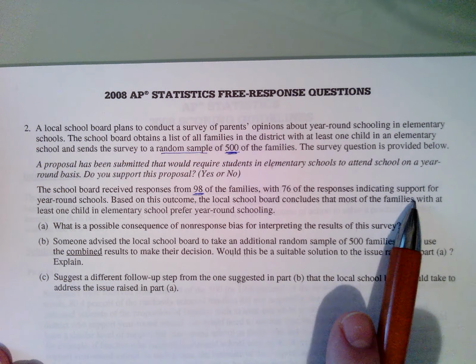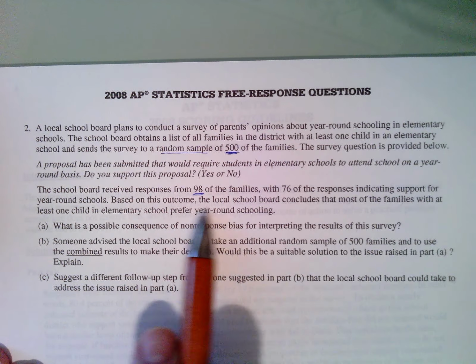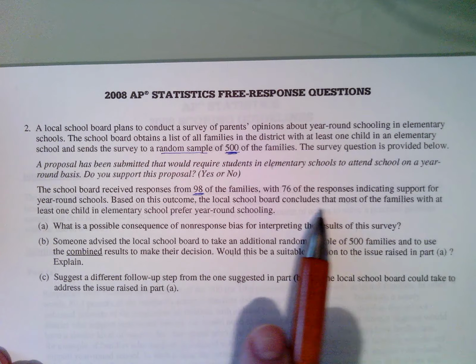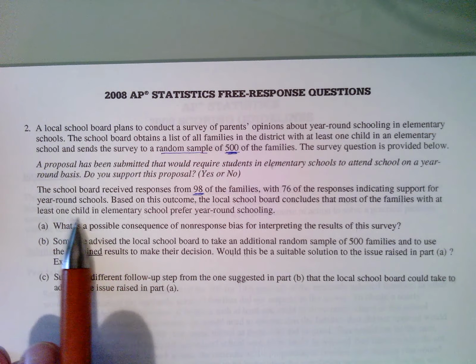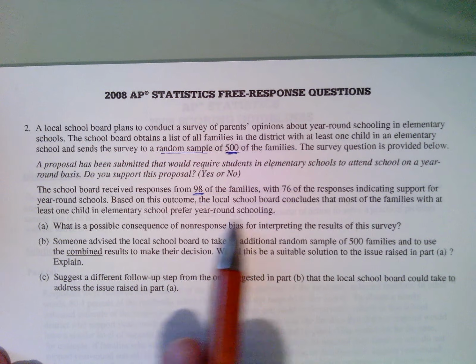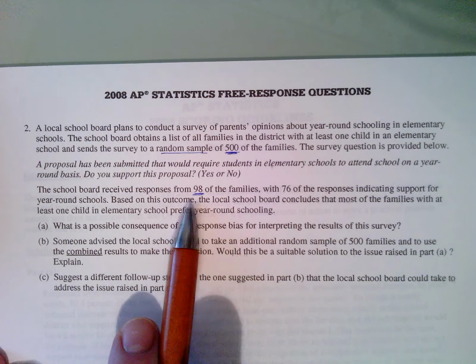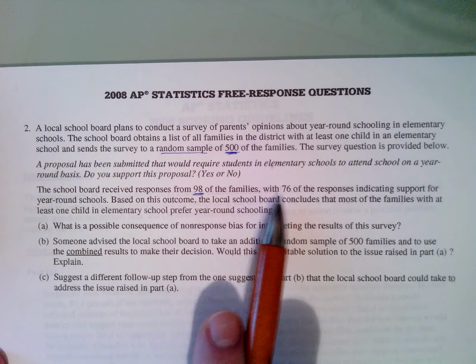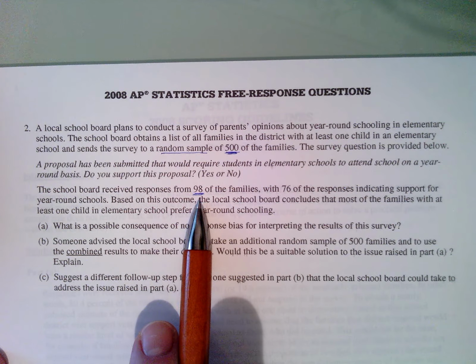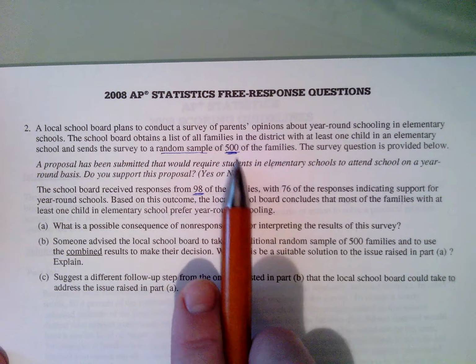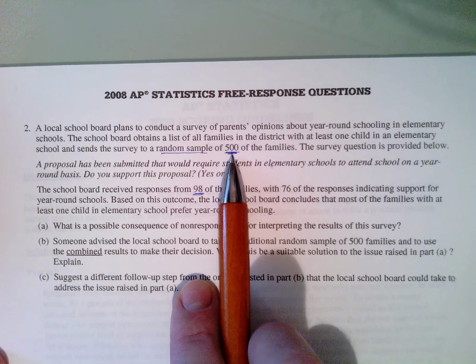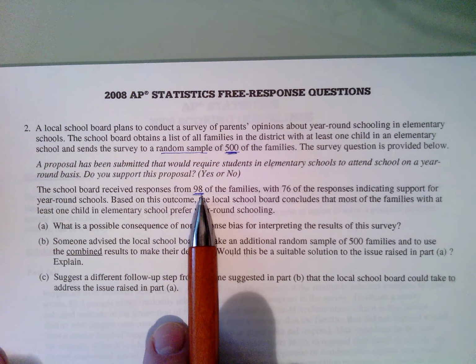Based on this outcome, the local school board concludes that most of the families with at least one child in elementary school prefer year-round schooling. So they're making the mistake of taking 76 out of 98 and saying, look, that's a high percentage of the people that want year-round schooling. But in fact, there were 402 families that never even answered, and you have no idea how they feel. So you're not including them, and these are not good results.